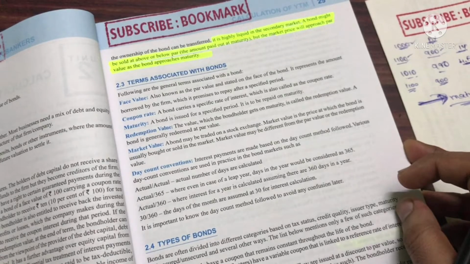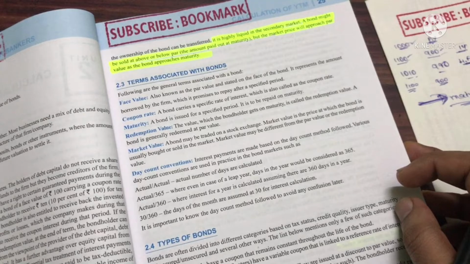Redemption value: at the time of maturity, the value the investor will get is known as redemption value. Then market value. Market value is the price at which the bond is sold in the secondary market at that time based on demand. At what rate the bond is trading is known as market value. Then day count convention, that the interest paid will be calculated on a daily basis.